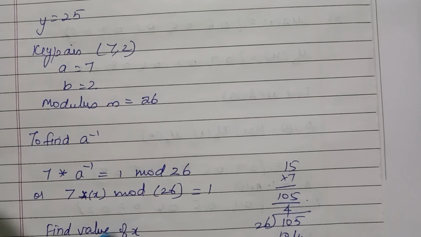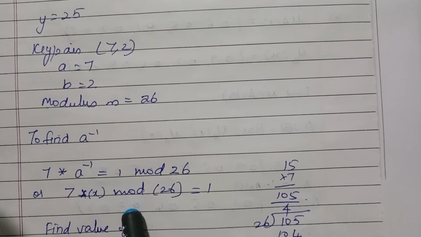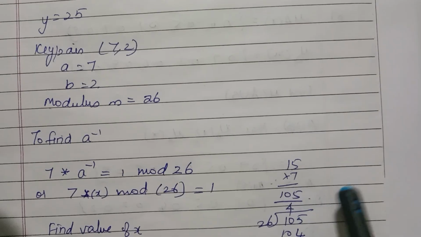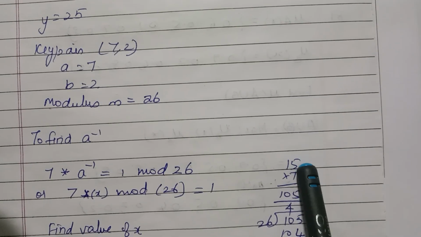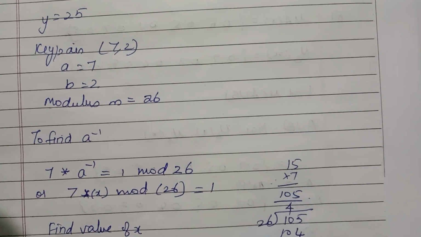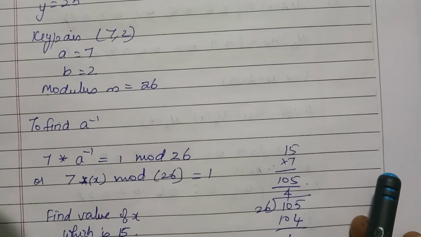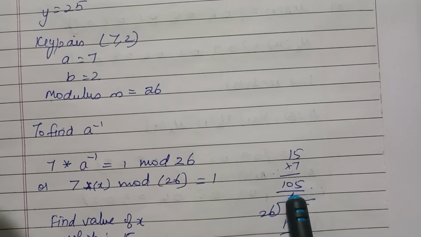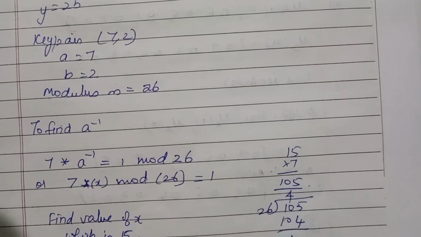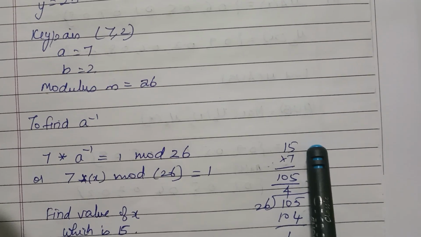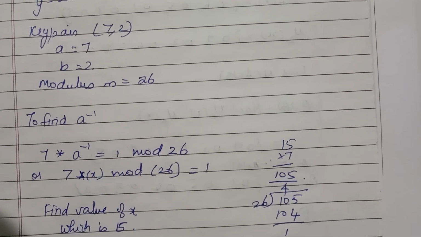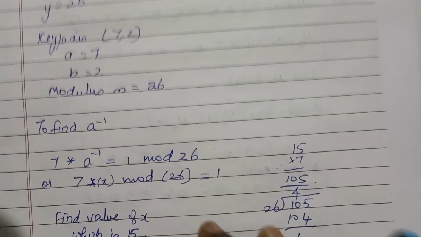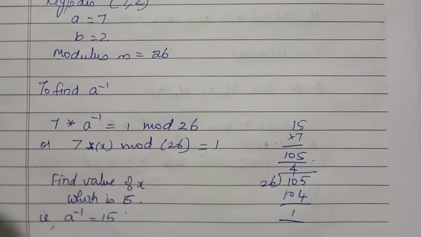So you have to find the value of x. Here 7 into x mod 26 should give 1. So 15 into 7 is 105. And 105 divided by 26 gives quotient 4, and the remainder is 1. So the value is 15. So the value of x is 15. So here the a inverse is found to be 15.